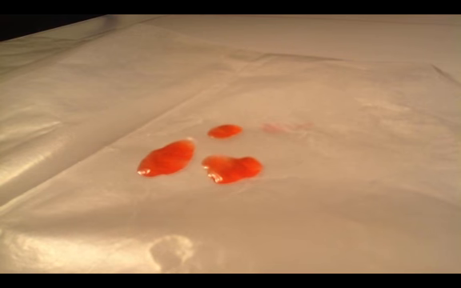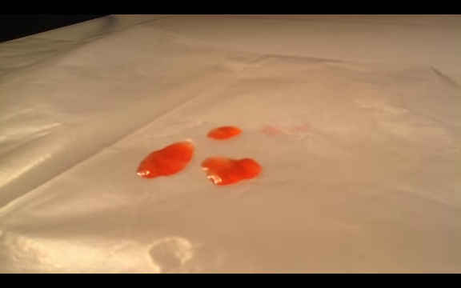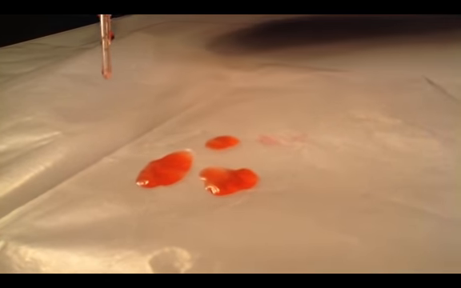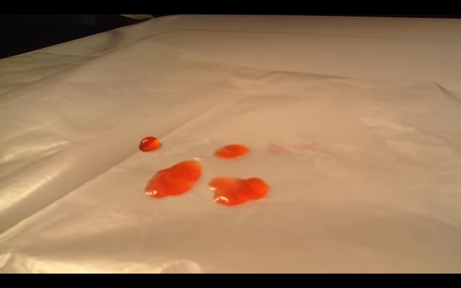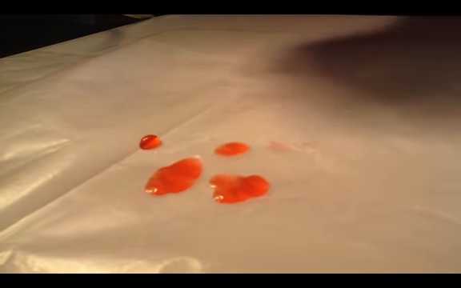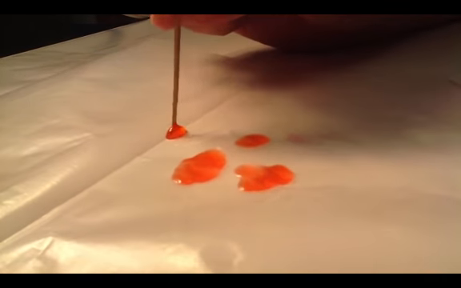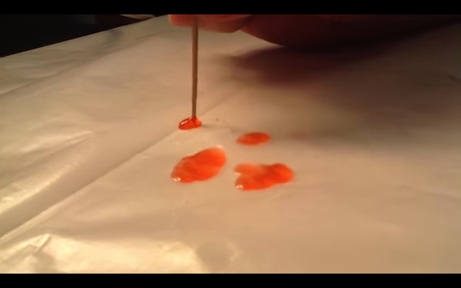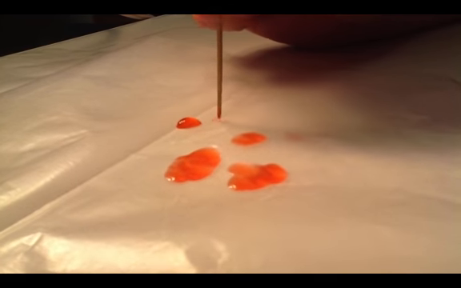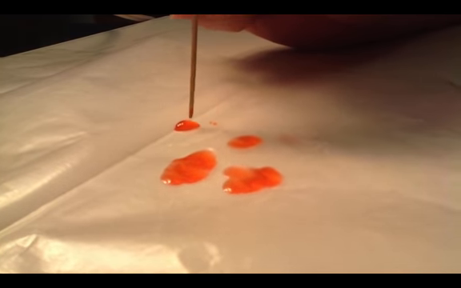You can even do some other cool things here with this. Like I can put this drop over here. You can even see it moves. It kind of moves as a big drop. If I take my toothpick, I can even kind of pull it around. There's a little adhesion there. It sticks to the wood. So you can kind of see it like, almost like it's sticky, like it's syrup.